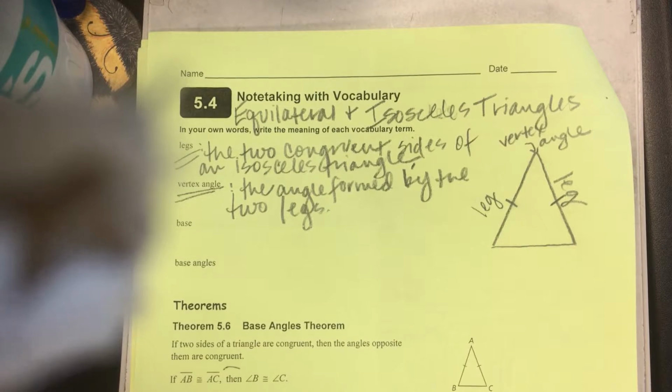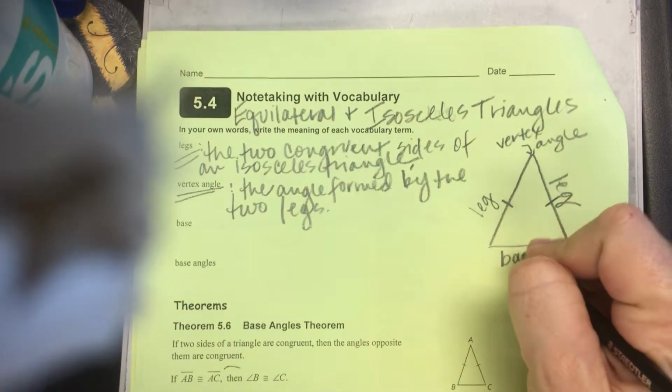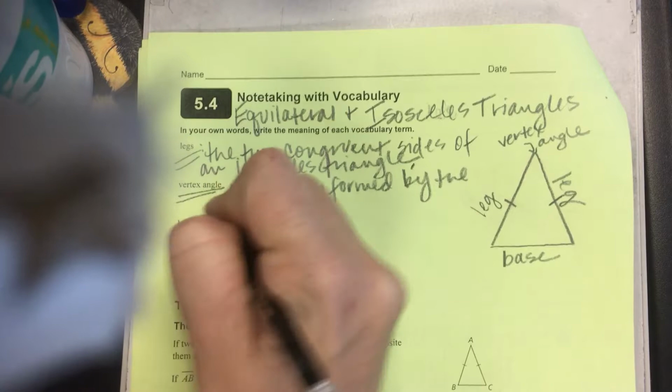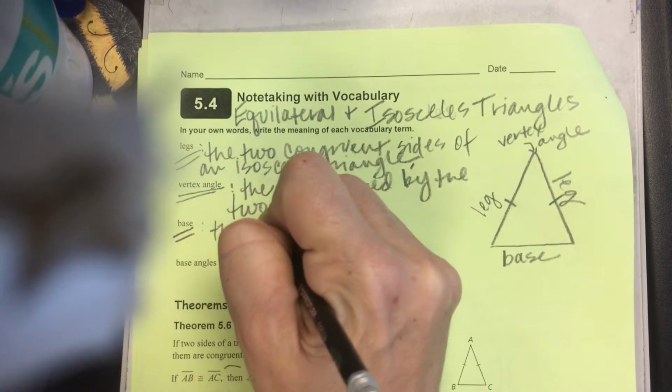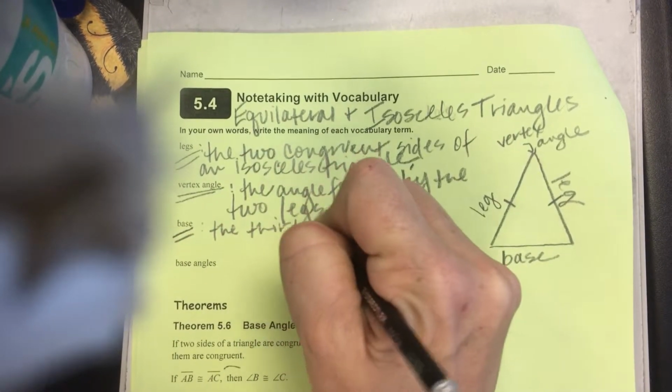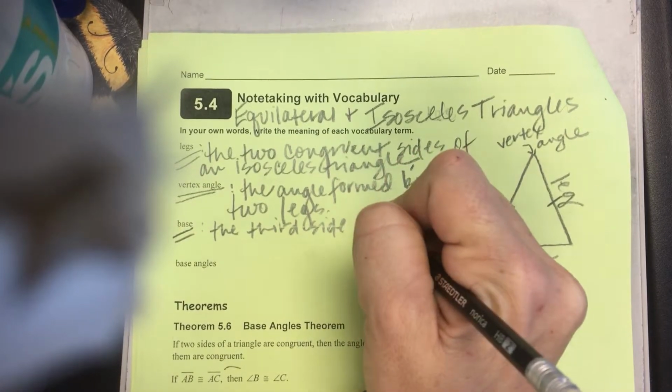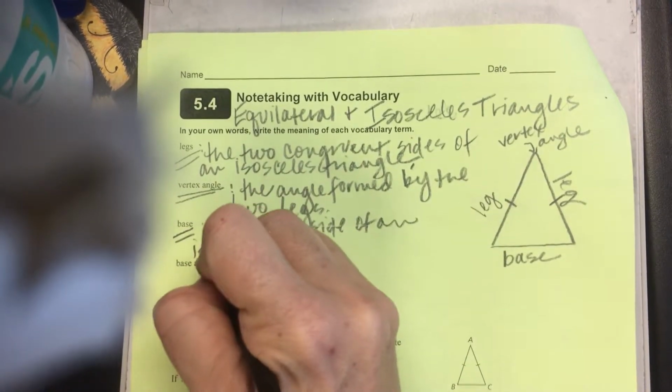Label your vertex angle and your two legs on there. This third side, you guys, is called the base. Base is the third side of an isosceles. It's not the legs. The third side of an isosceles triangle.